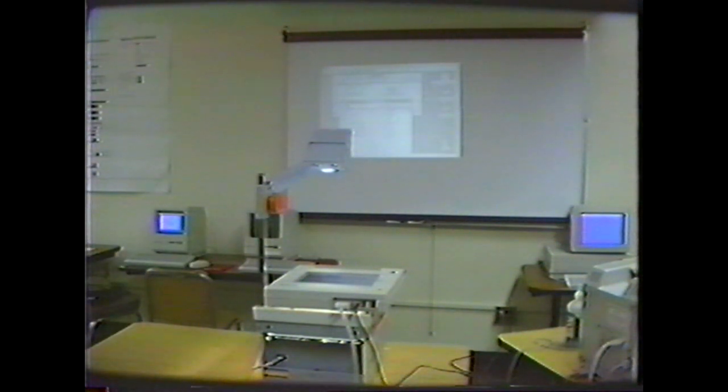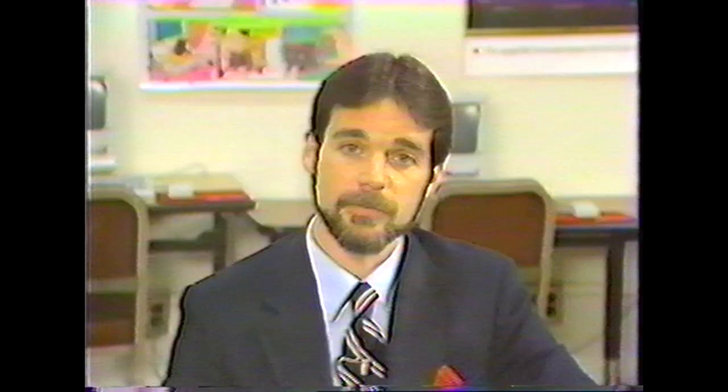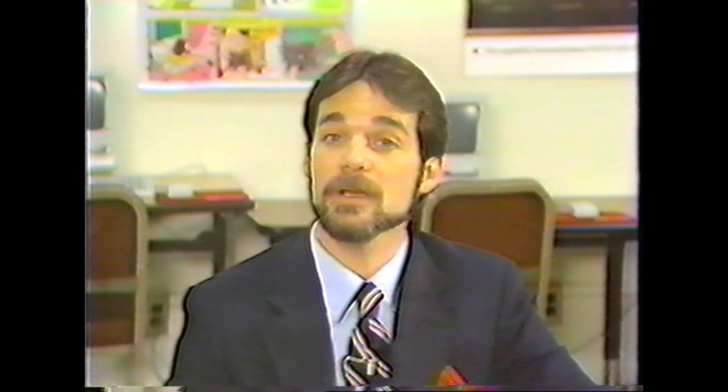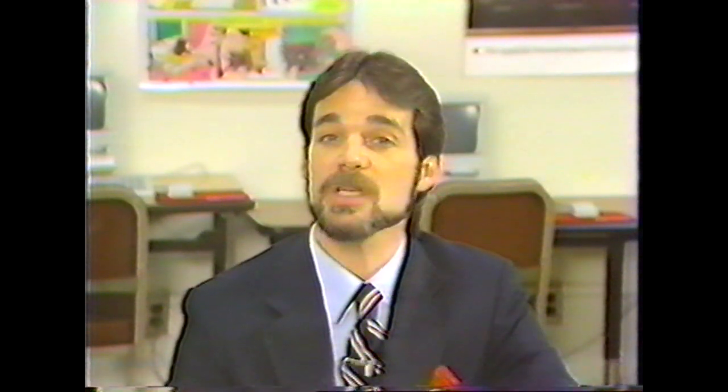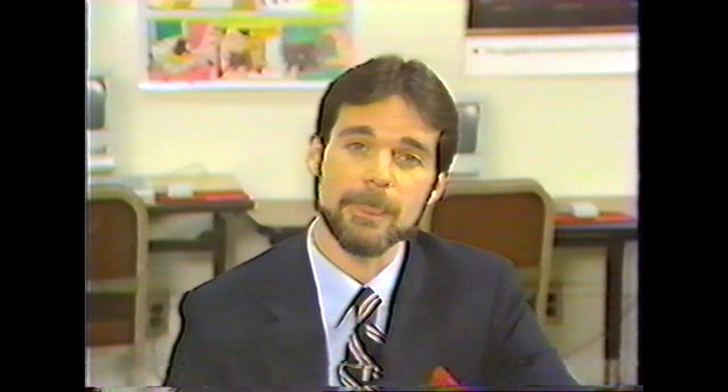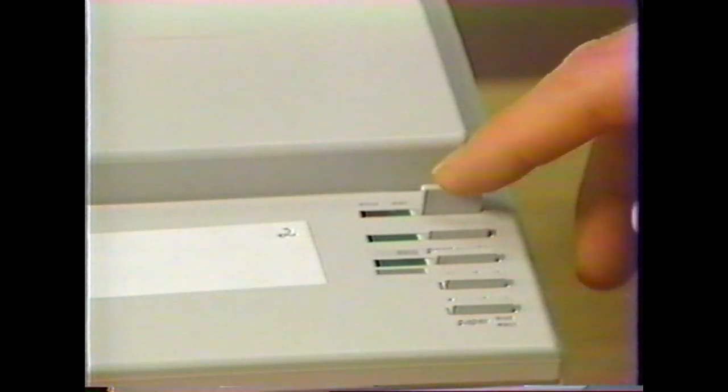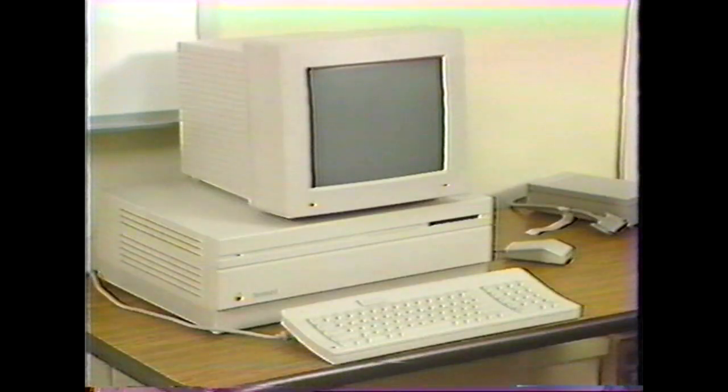Teachers can use this device to demonstrate a procedure or to highlight student work. The computer network must be started up each morning and shut down each night. Only a few simple steps are required for each operation. First, we turn on each of the 3 printers. Then, we turn on the server.